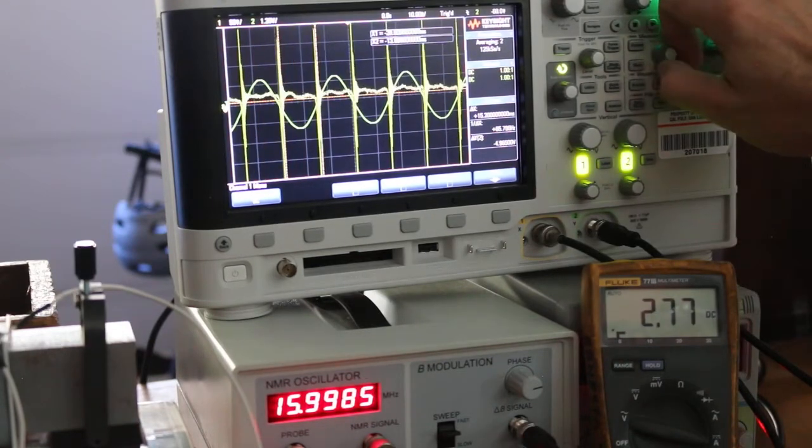Good, that one's good. That one's good, that one's good. Yeah, this is looking pretty good. These all look like they're really evenly spaced.